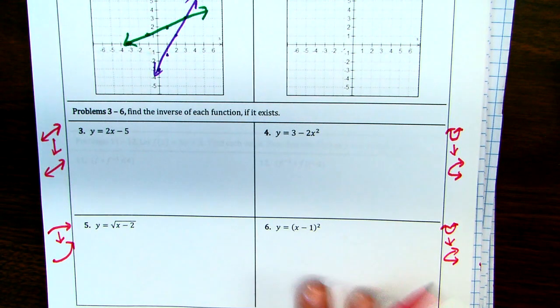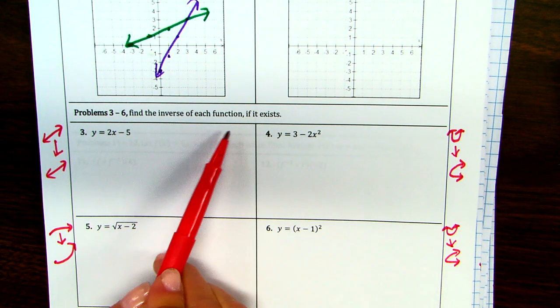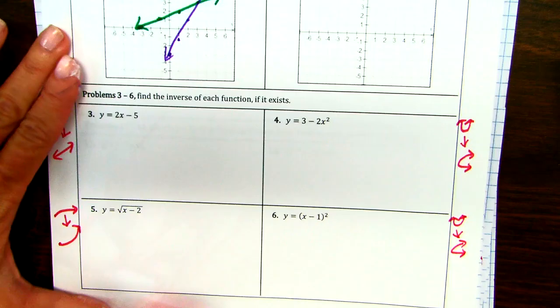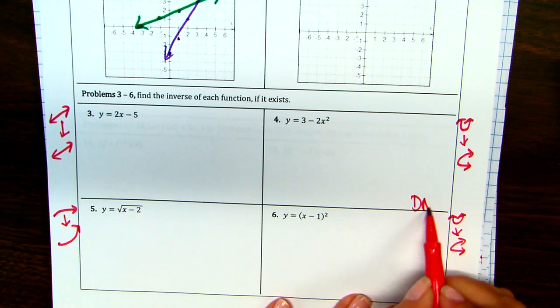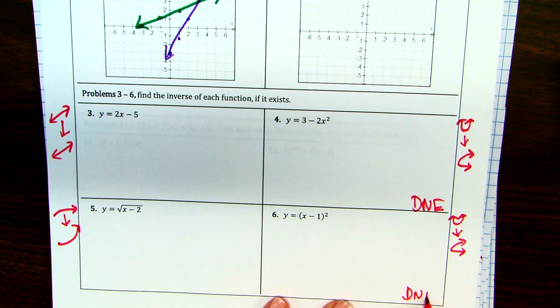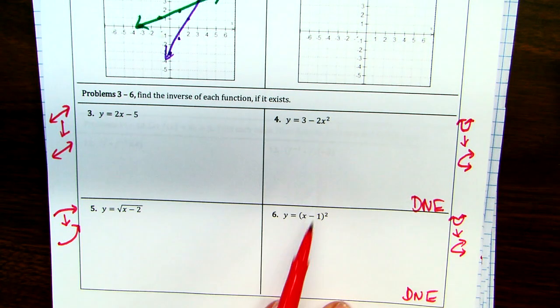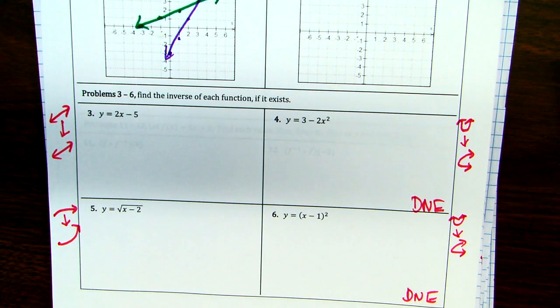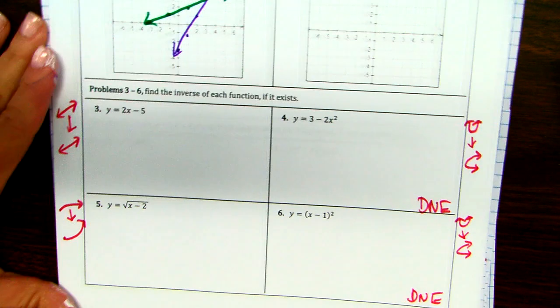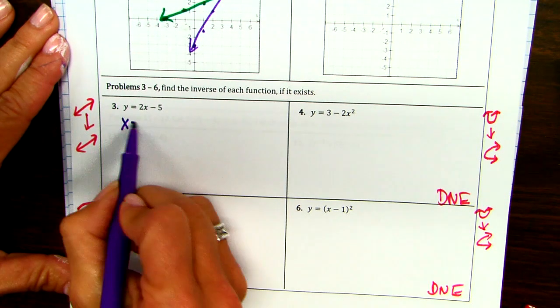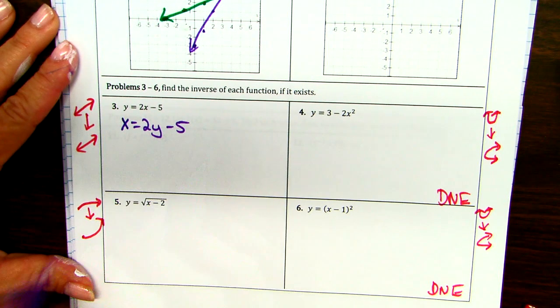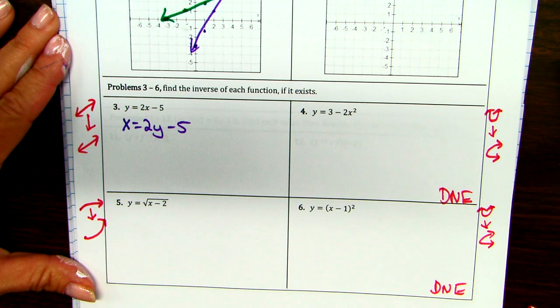So find the inverse of each function if it exists. You're going to do the work for all of them, but you should find that these two, you get DNE. Because of what it starts as, it will never be a function when you do the inverse. So start learning those, okay? But the work that you're doing is just switching the x and y and solving for y.